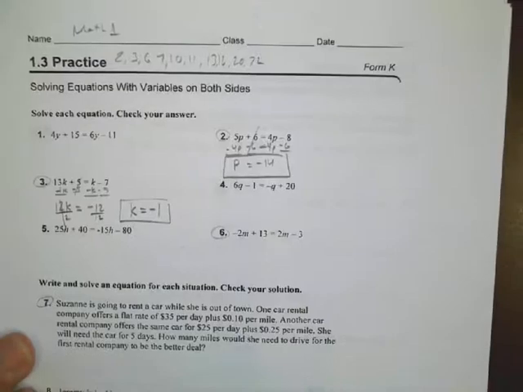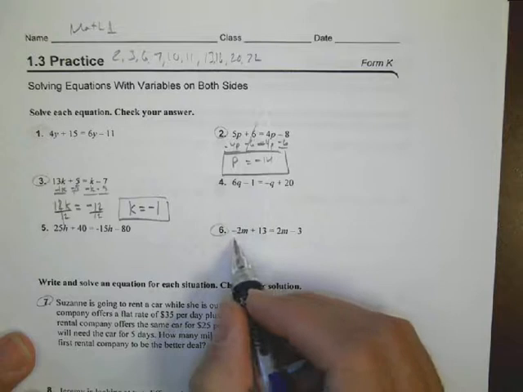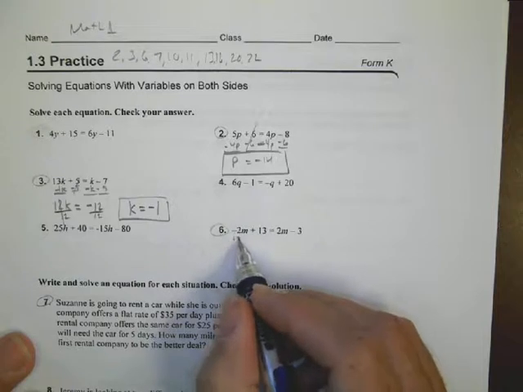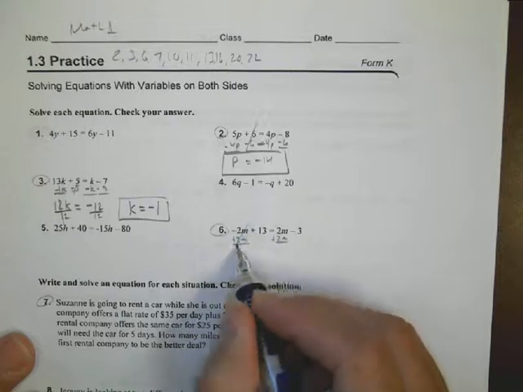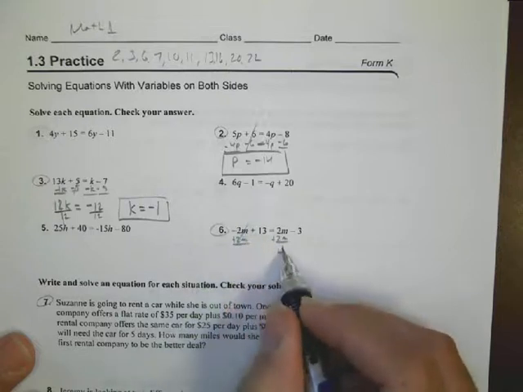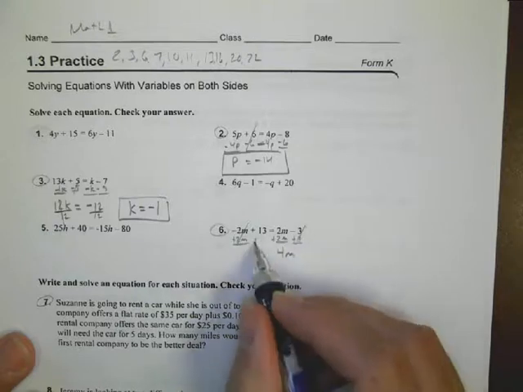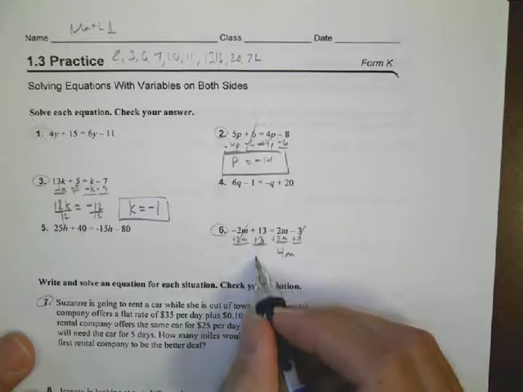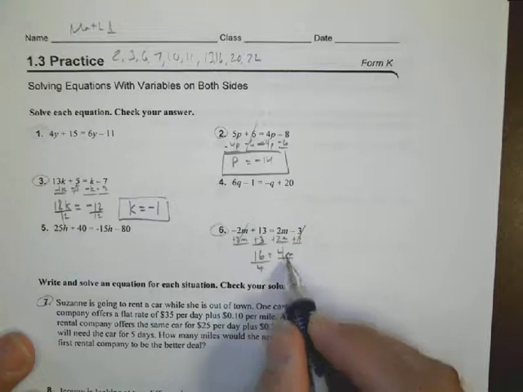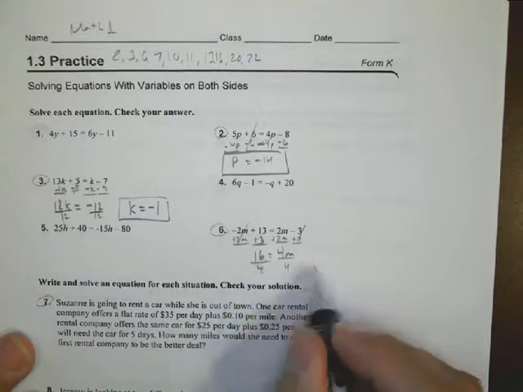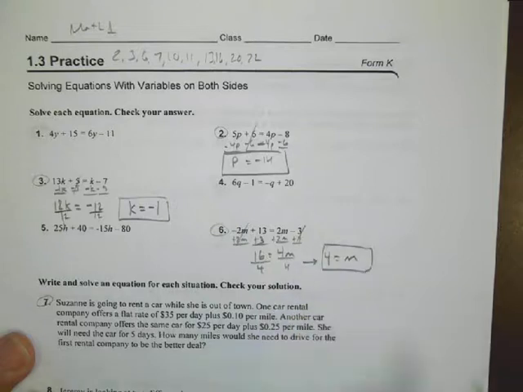On number 6, the next one here, I don't like the negative there, so I'm going to add a 2m to this side and add a 2m to this side to make that go away. So on this side I have now 4m. Now let's move the whole number over. We will add 3 to this side and add 3 to this side. So this becomes 16 equals 4m. I'm going to divide both sides by 4 to get the m in isolation. 16 divided by 4 is 4, and so m equals 4 for number 6.